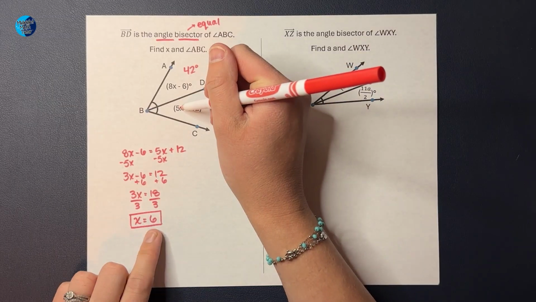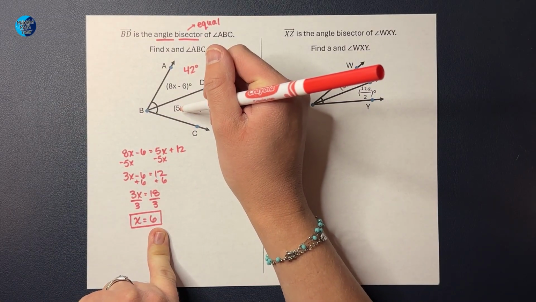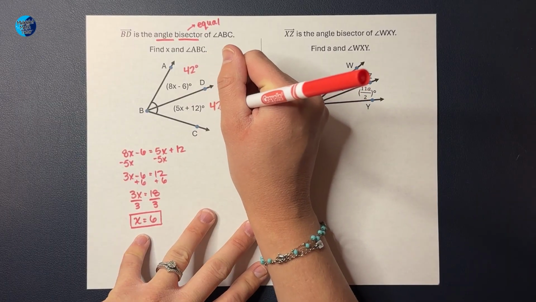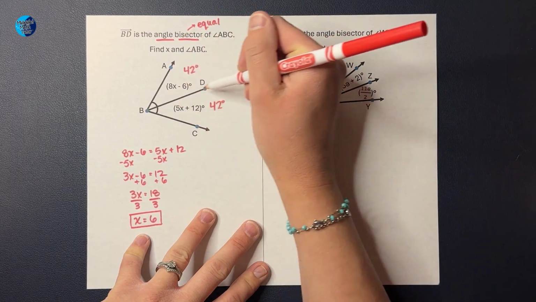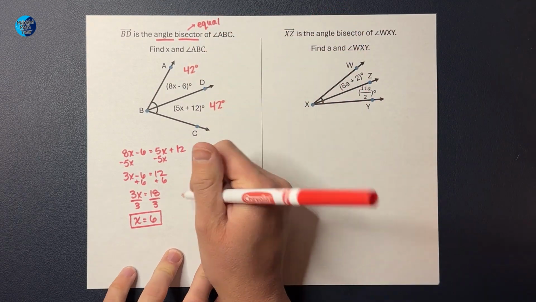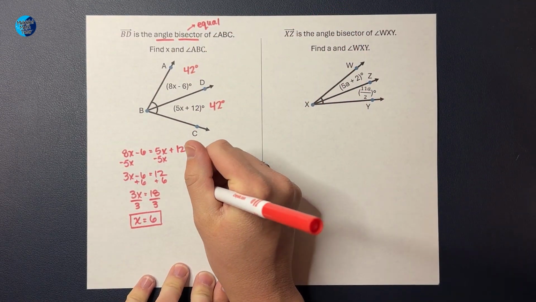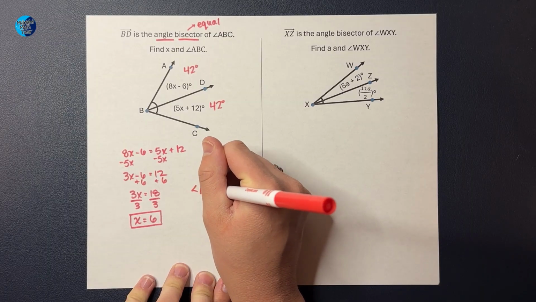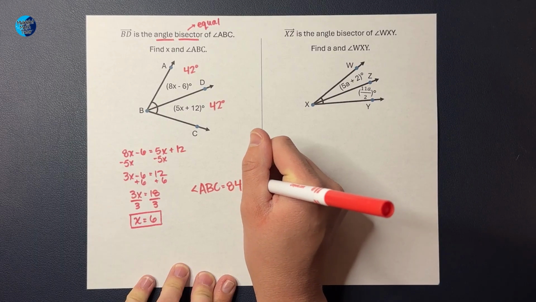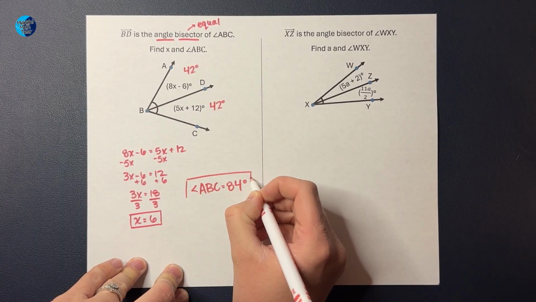Let's check. 5 times 6 gives me 30. Plus 12 gives me 42. Awesome. All right, so if this one's 42 and this one's 42, when I put them all together, the measure of angle ABC is going to be 84 degrees.